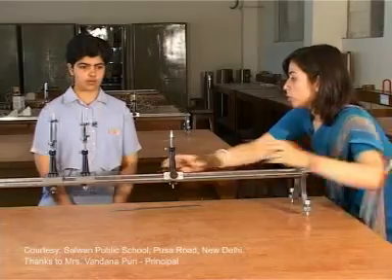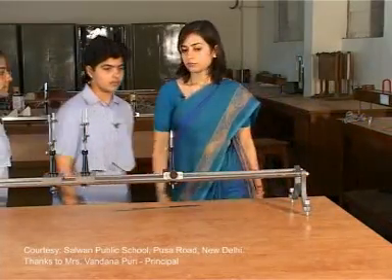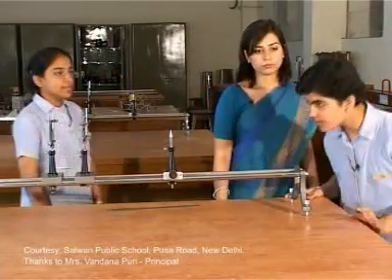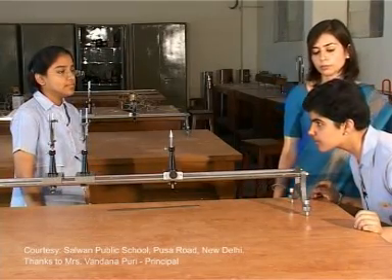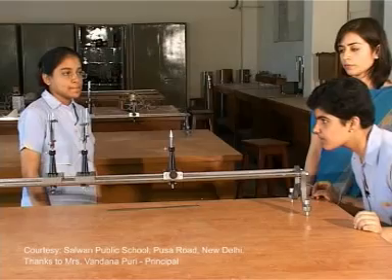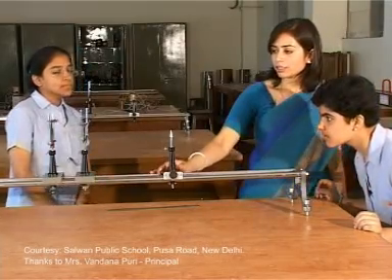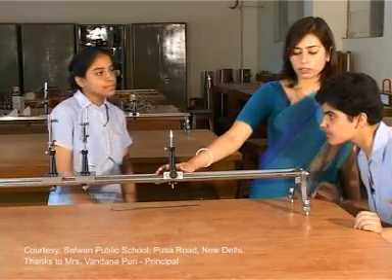Now you can come and have a look at this. It's coming tip over tip. So this is what you are expected to obtain in the first part of the diagram.